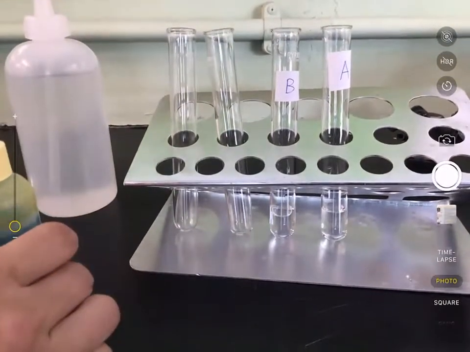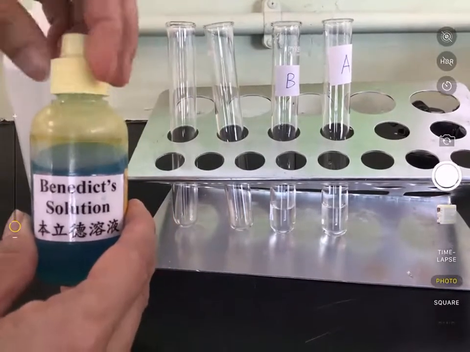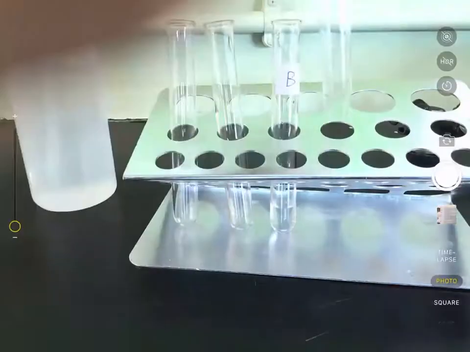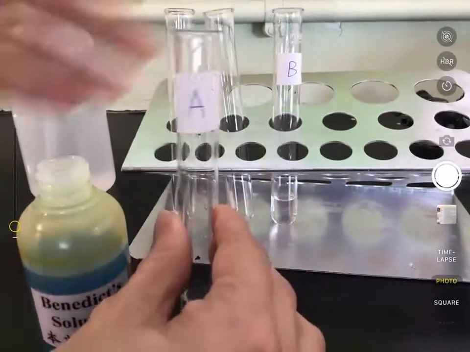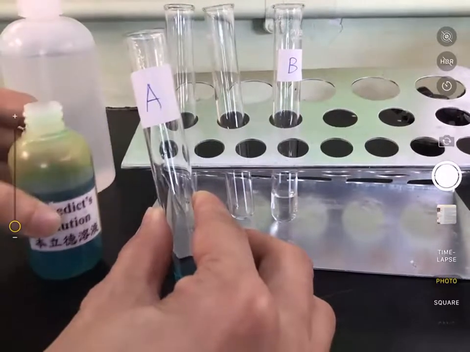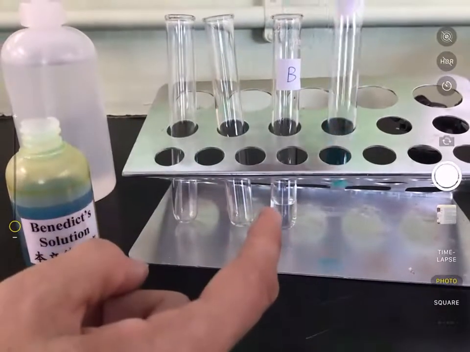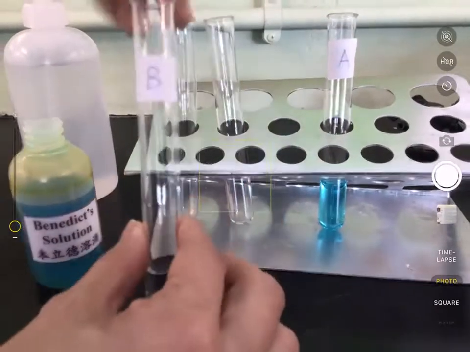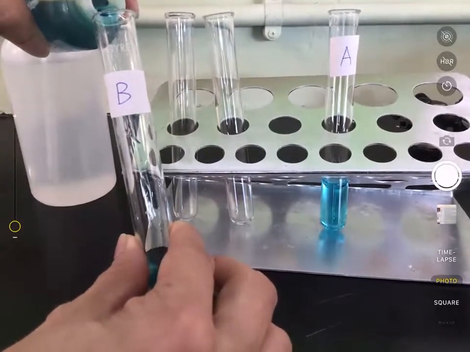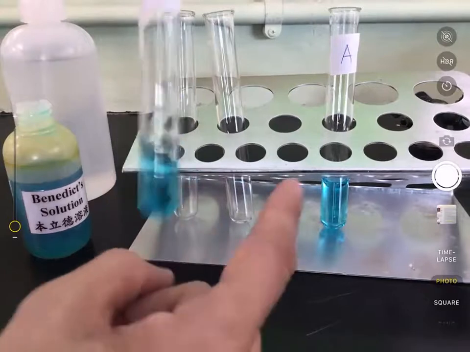Next, go to procedure number 3. We have to add Benedict's solution to it. And then we have to mix it well. Similarly, I also need to add Benedict's solution to the control setup. It contains distilled water. So yeah, mix it well.